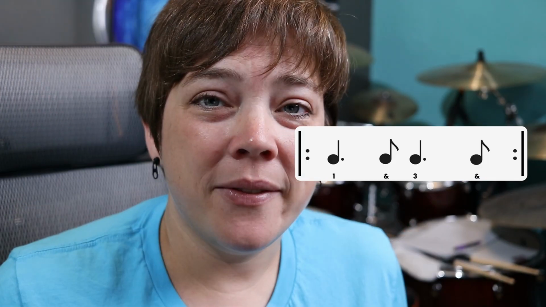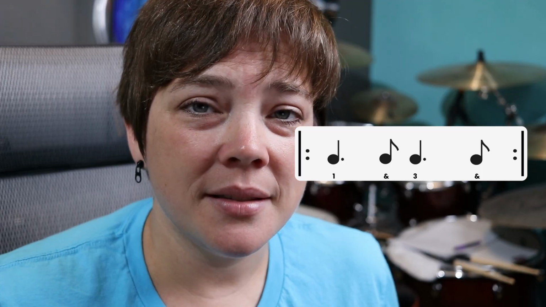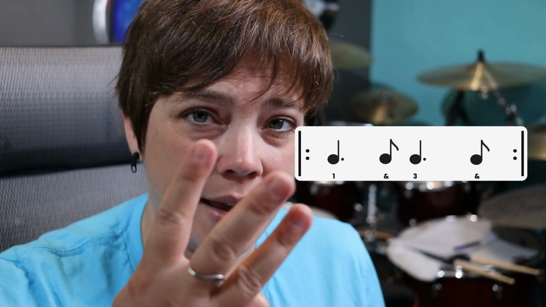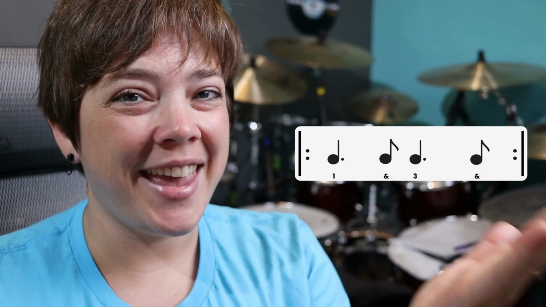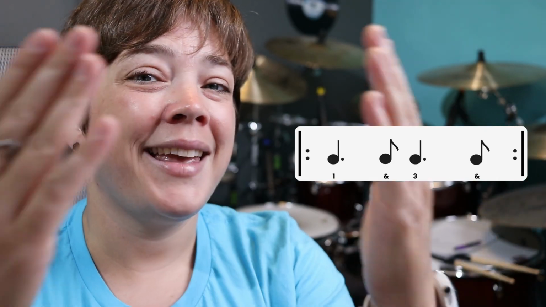So let's look at some dotted quarter notes in action. Here we've got a couple of dotted quarter notes. They're each going to take up 3 eighth notes. So we have 1 and 2 is our first one. And then we have our and, 3 and 4 and. So 1 and 3 and.